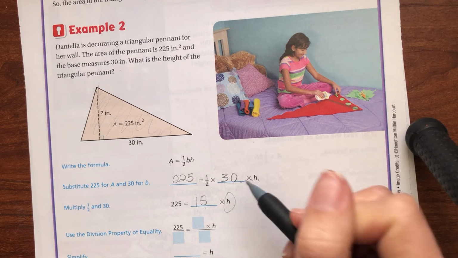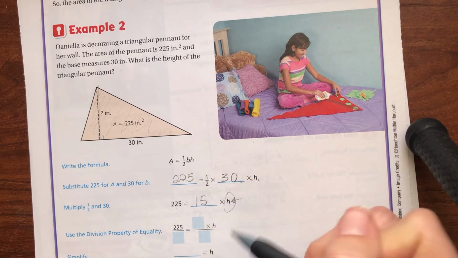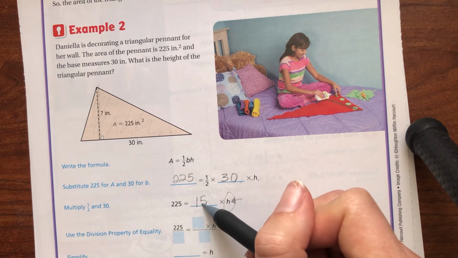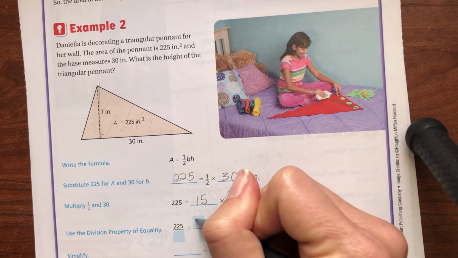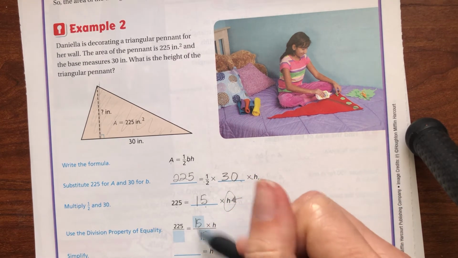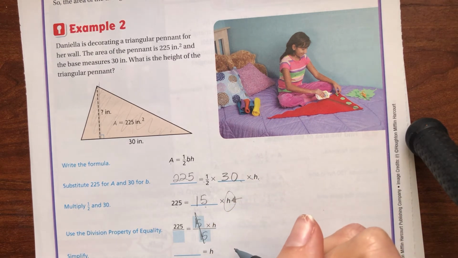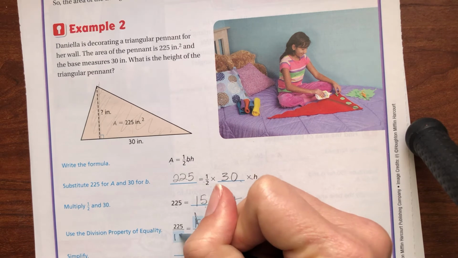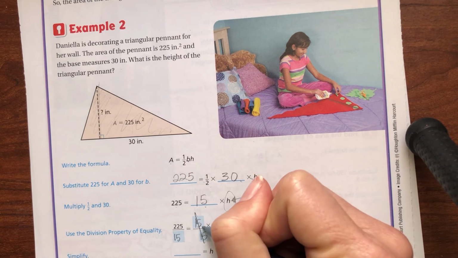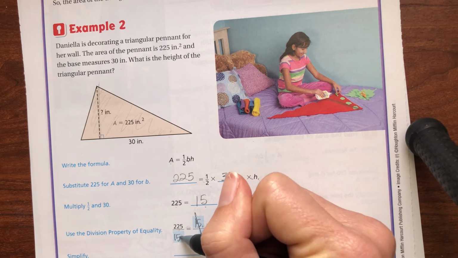We want to isolate this h because that's what we're trying to solve for, but we've got a 15 next to it. We need to get rid of this 15, and the way we do that is we divide by 15. 15 divided by 15 is 1. But if we do it to this side of the equation, we also have to do it to the other side of the equal sign.